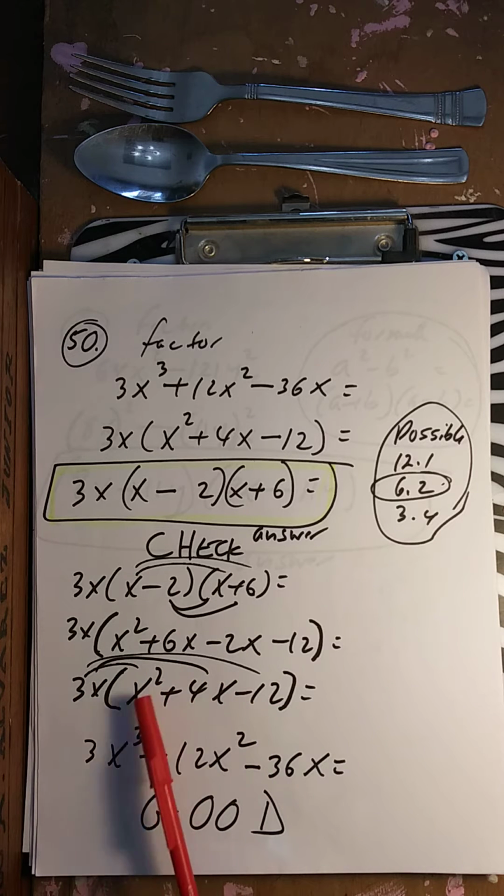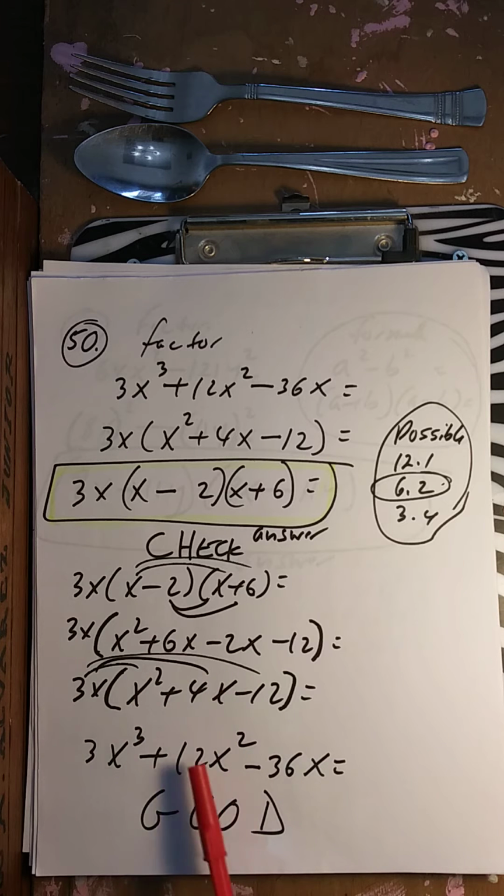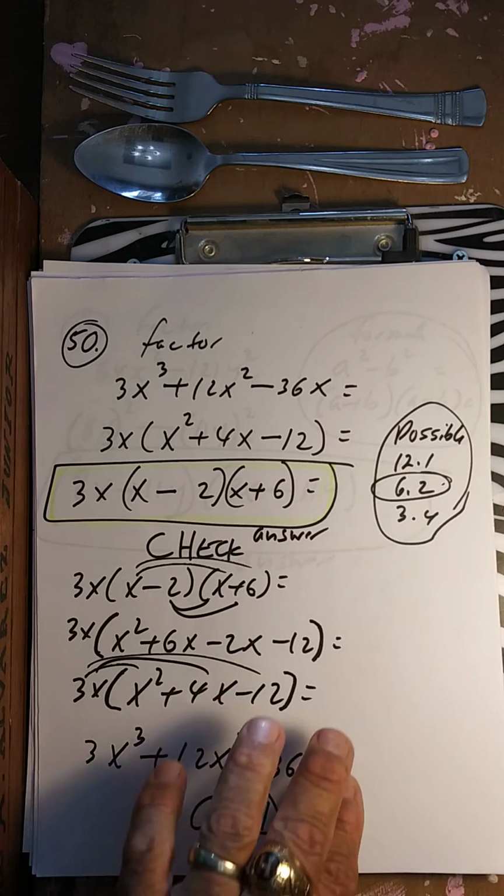Now multiply. 3x times this, 3x cubed. 3x times that, 12x squared. And 3x times that one is a negative 36x. Yes, it matches.